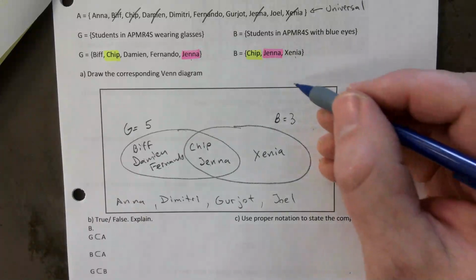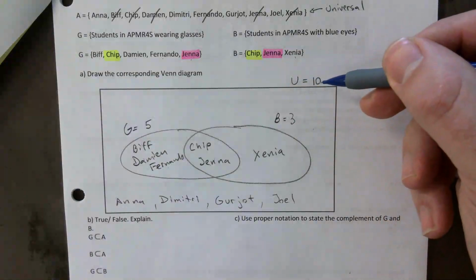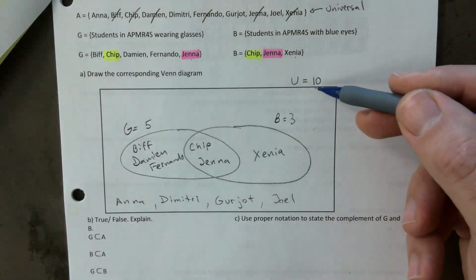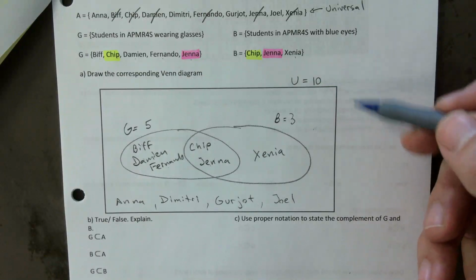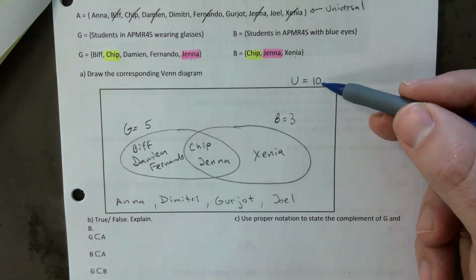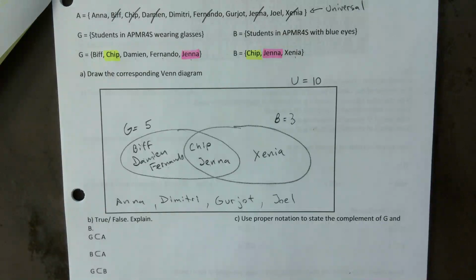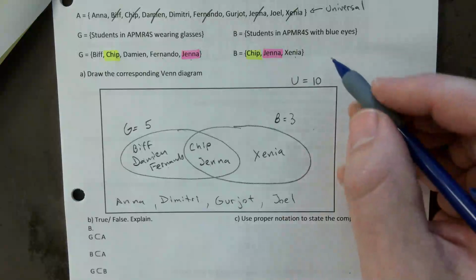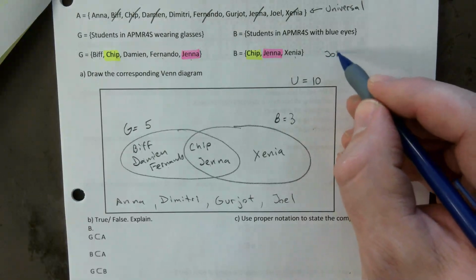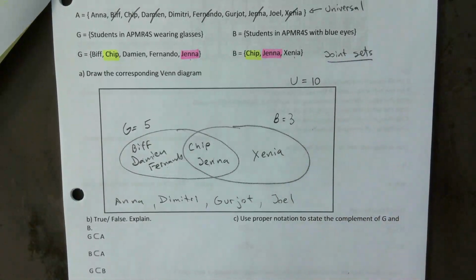I'm doing good. So my universal would be outside. I don't care where you put the U. For some reason, I always put it up in the top right corner. Whatever. You can put it anywhere outside, but my universal is 10. So this is a Venn diagram in this case. We focused on what was shared. So can we put that down, joint sets? Because they're sharing, they're joint.